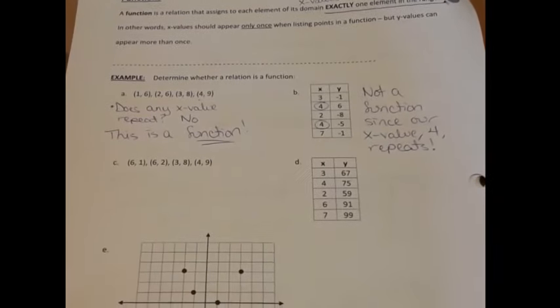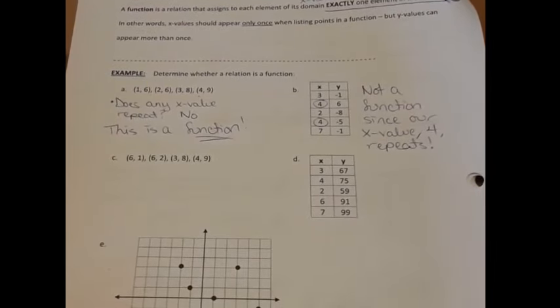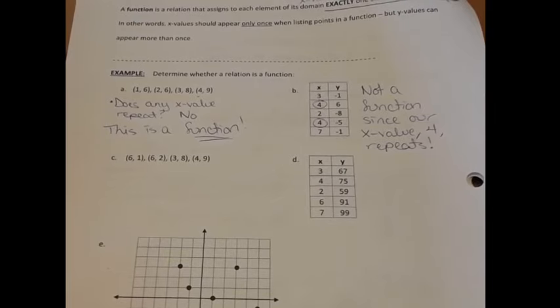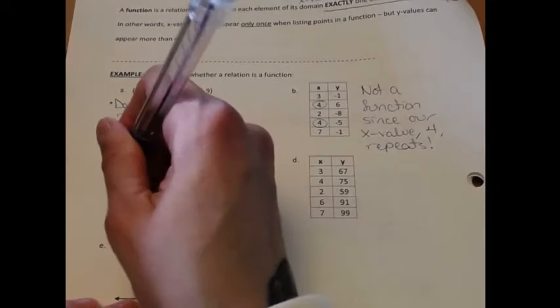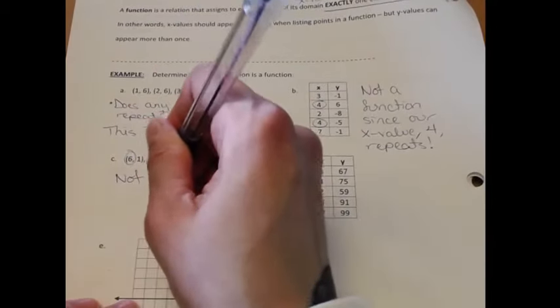Part C. We have 6, 1, 6, 2, 3, 8, 4, 9. Function or not a function? I'm hopeful that as you look at these ordered pairs, you would say, oh, wait a second. 6 shows up in 2 separate ordered pairs. So this must not be a function.